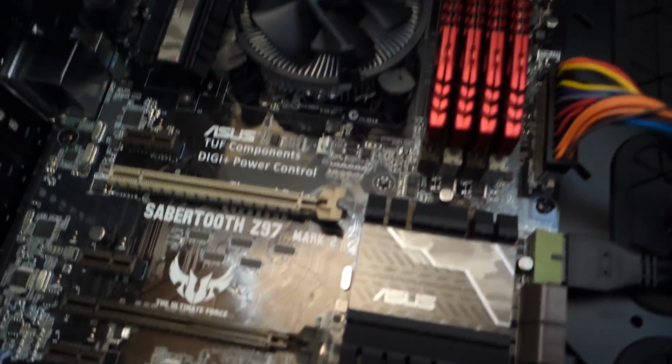I'm just going to have one on the front, one on the back, and obviously the CPU fan, and hopefully it should be enough to keep the system cool.